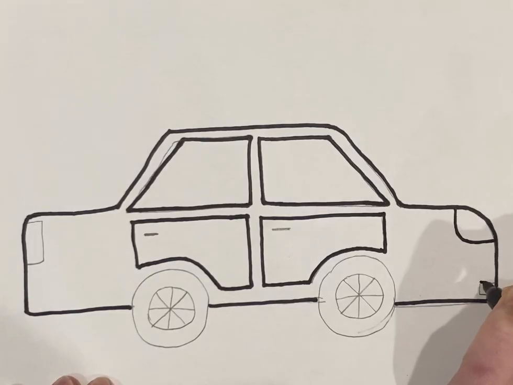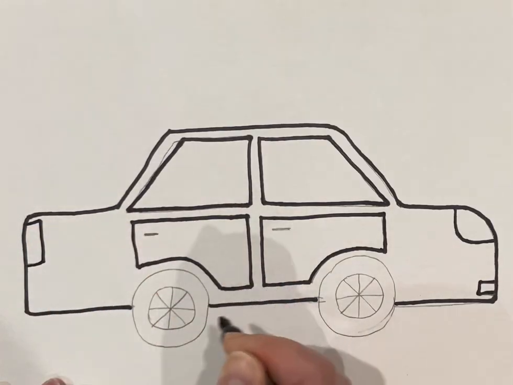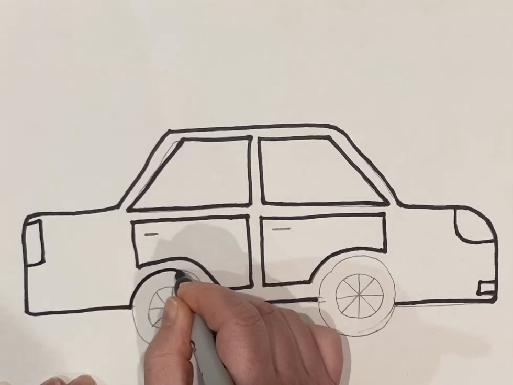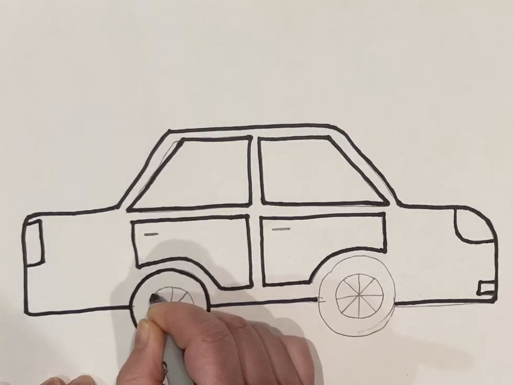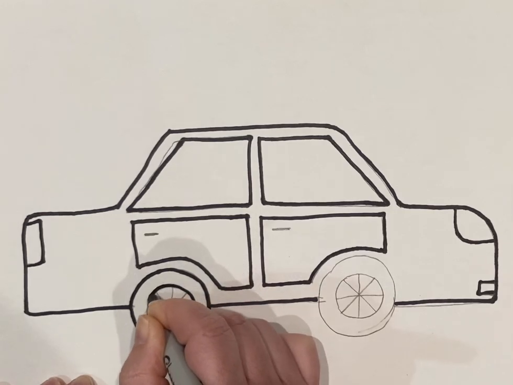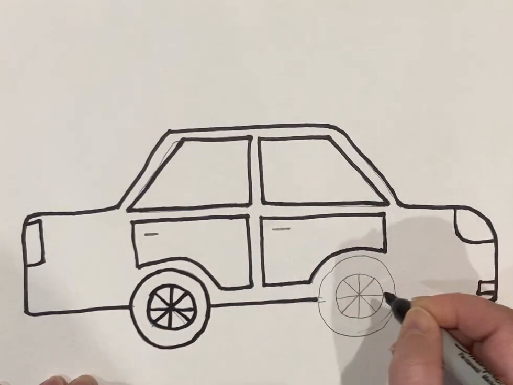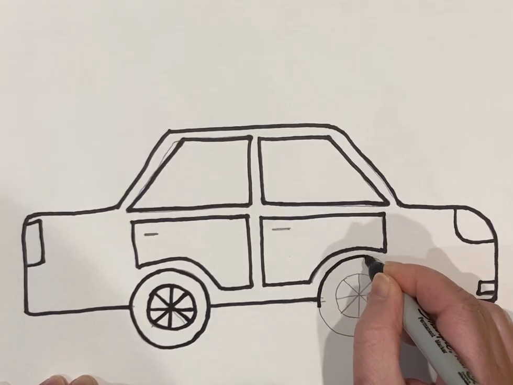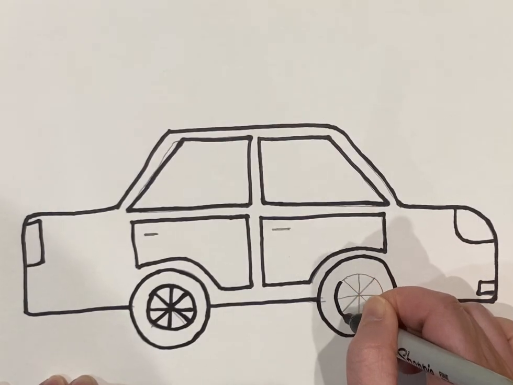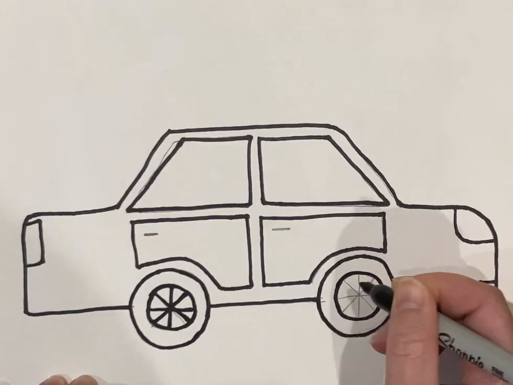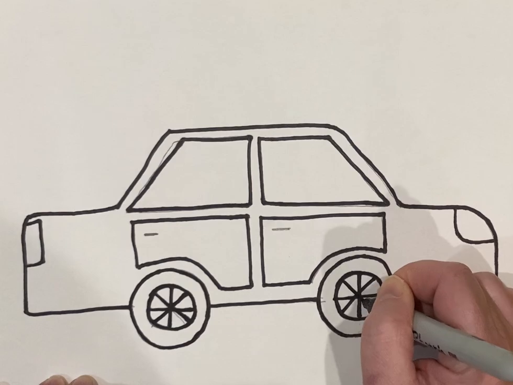And our lights. And lastly, our wheels. Okay.